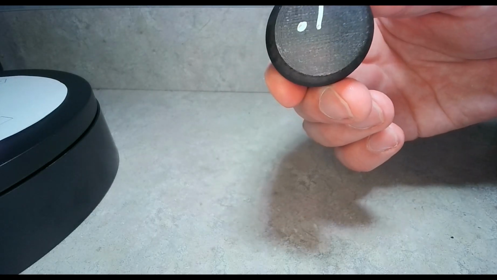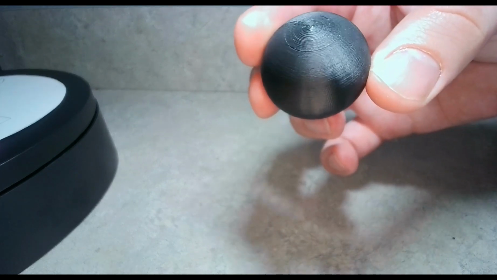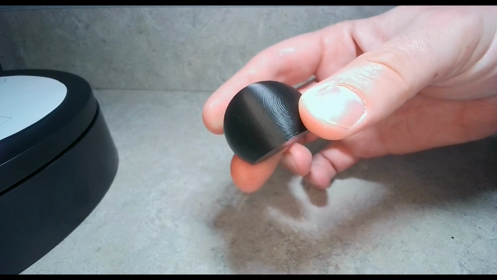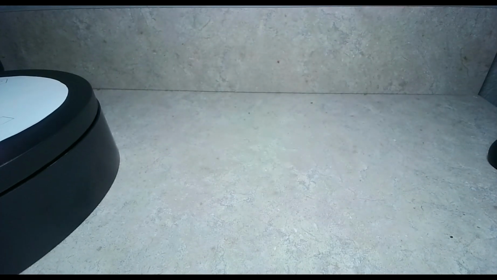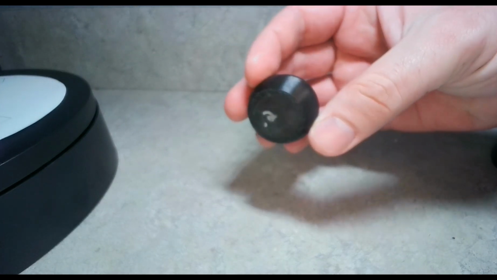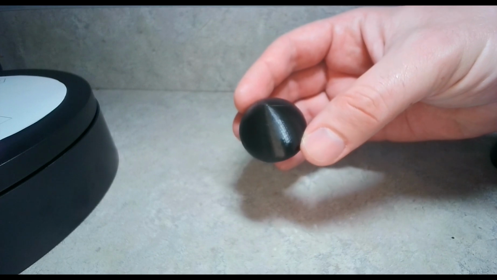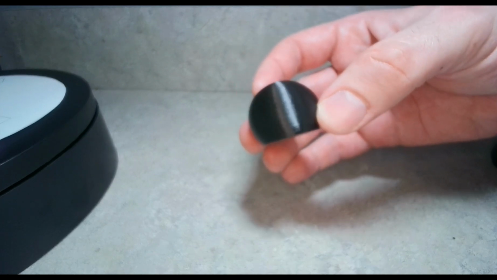All right, now here we've got 0.1 starting off. You can especially see on the top, it's pretty smooth overall. 0.1 is about as fine as I normally go. 0.2 up next here, you can see that's my standard if I'm printing terrain for myself or just need quick home items. It still overall looks pretty good.